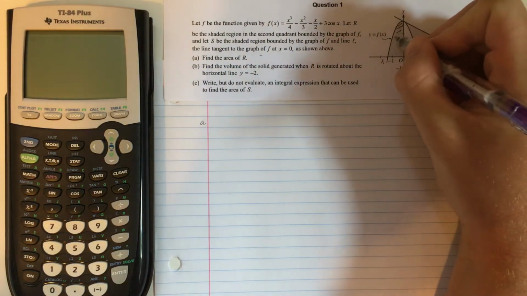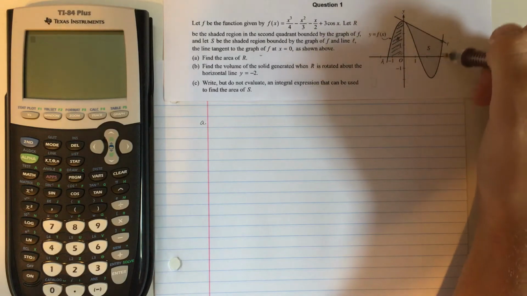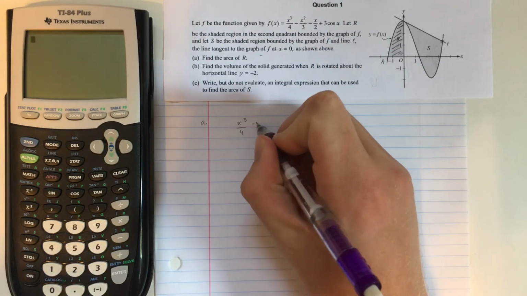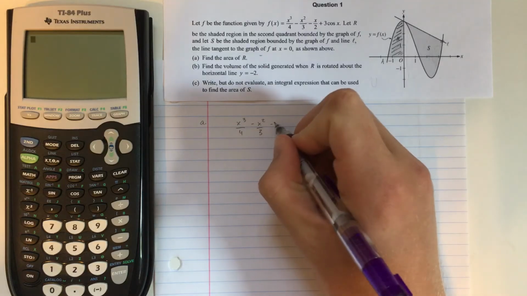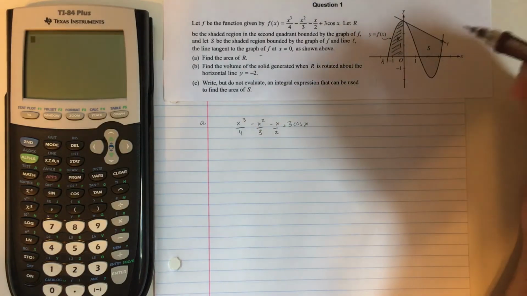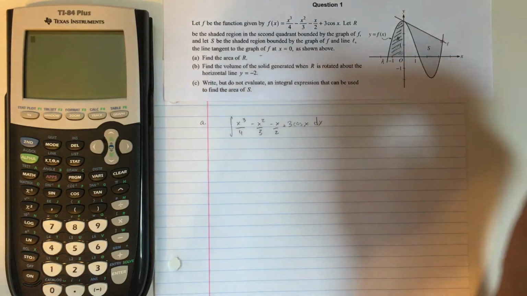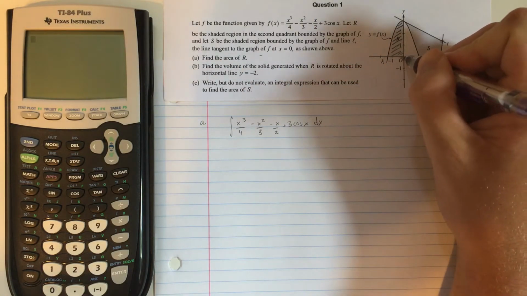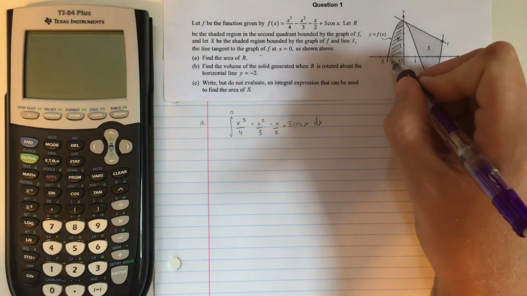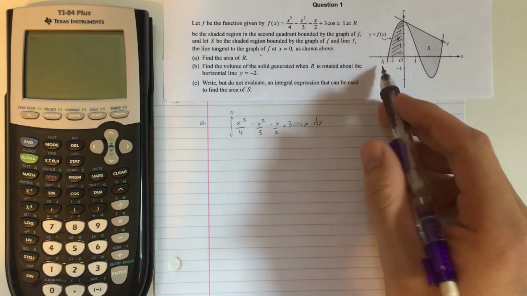R is the shaded region in the second quadrant. To find the area, we need our upper function here, f of x, which is given to us in the problem. So let's go ahead and write that down: x to the third over 4 minus x squared over 3 minus x over 2 plus 3 cosine of x. And we're going to make it an integral, so there's our dx on the end, and we need our upper and lower bounds. Our upper bound, given to us here, the y-axis, is 0. And our lower bound is the point that crosses the x-axis right here. So let's call that point A, and we need to find point A.